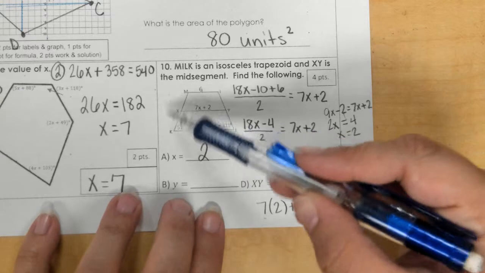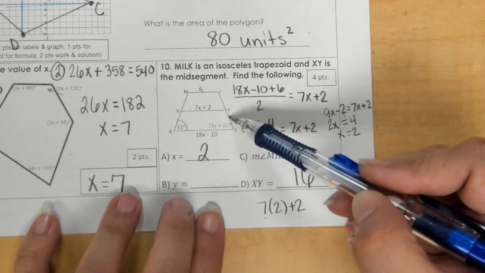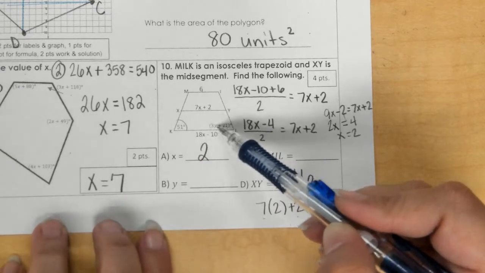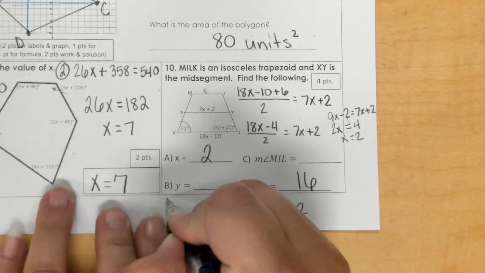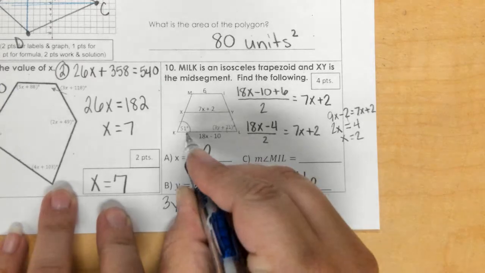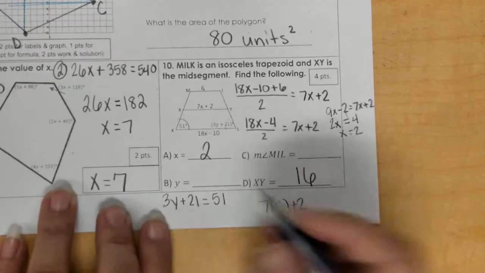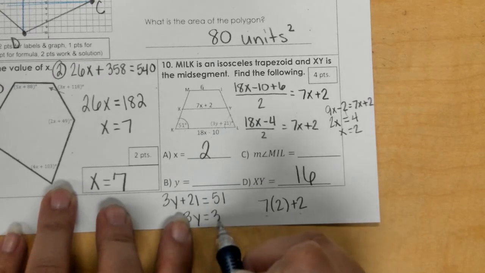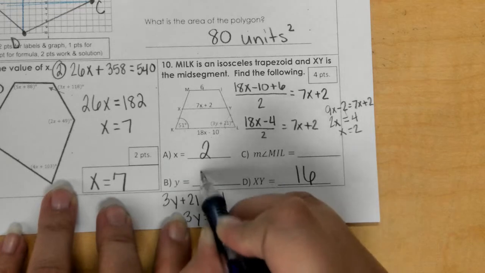The trapezoid angles, the bottom ones are the same. So these are both 51. So to get y, I would take 3y plus 21 and set that equal to this angle, 51. So I subtract 21, we get 30. 30 divided by 3 is 10.